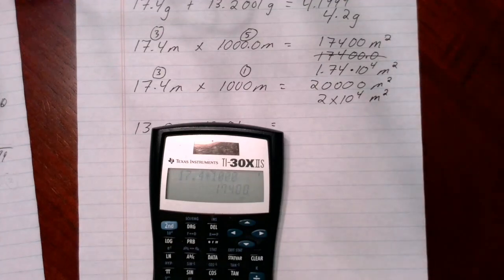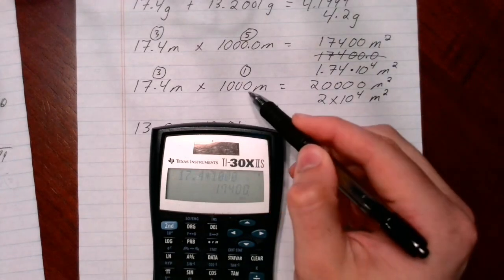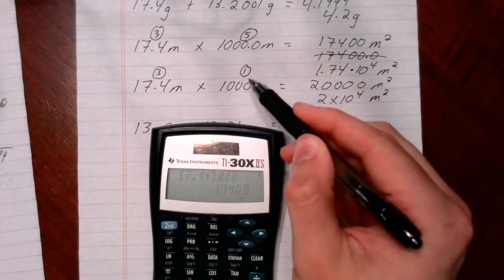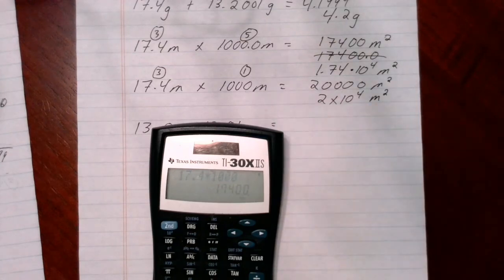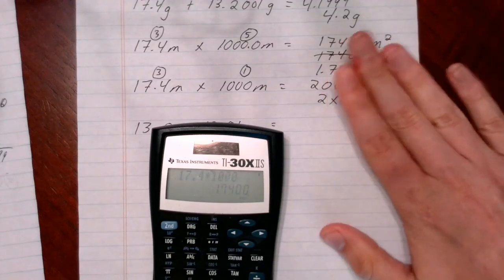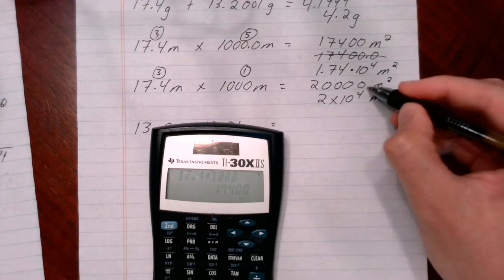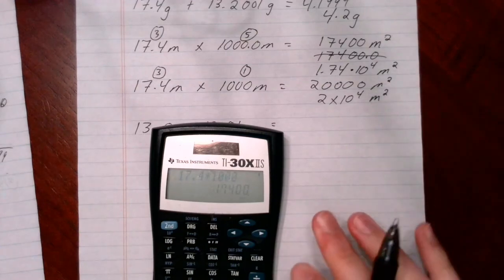I know that seems a little strange to round off that much, but this number right here is telling me it is not very accurate. It is fairly estimated because I only have one significant digit. So watch out for that. And don't just round that off to 2. Okay, we can't round off 20,000 to 2. And don't try and put a decimal there. If you put a decimal there, you've missed the problem.